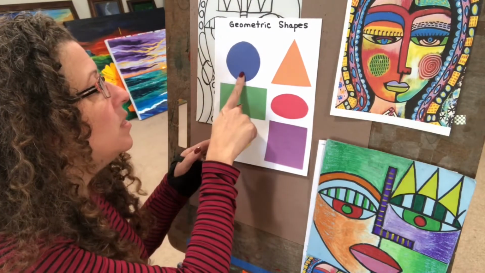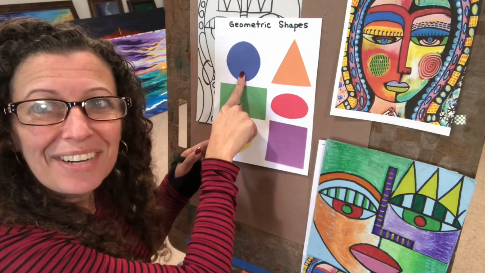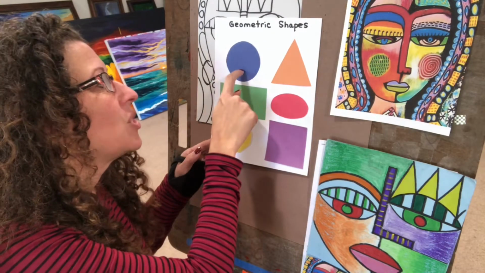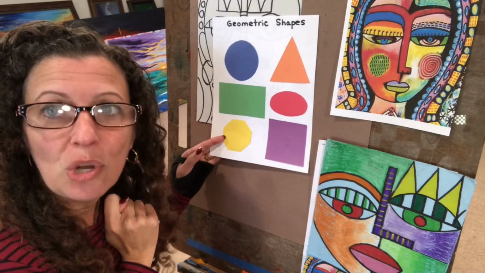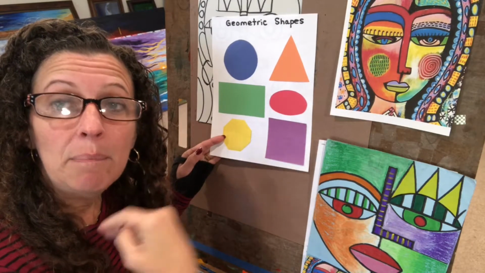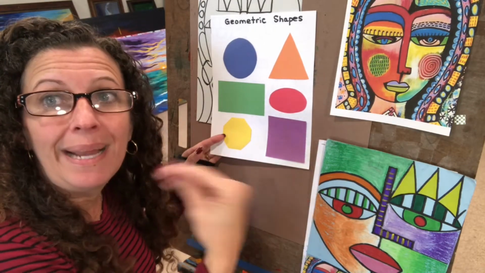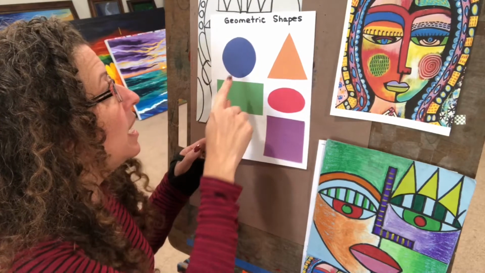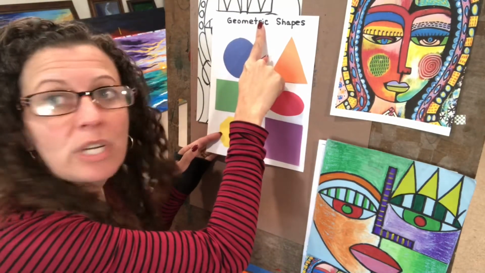And so this would be called what? Very good if you said circle. It's a circle. Circle geometric. You say circle geometric. Very good. So like my name is Lena Petrelli. I belong in the Petrelli family, but my name is Lena. So this is circle, and it belongs in the geometric family.